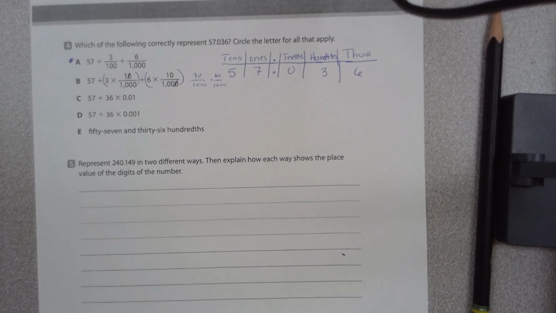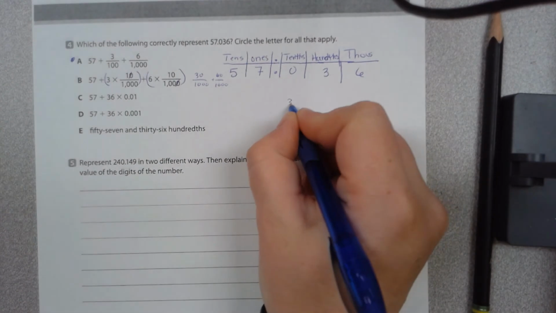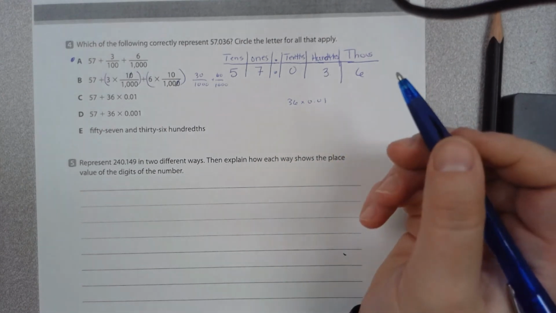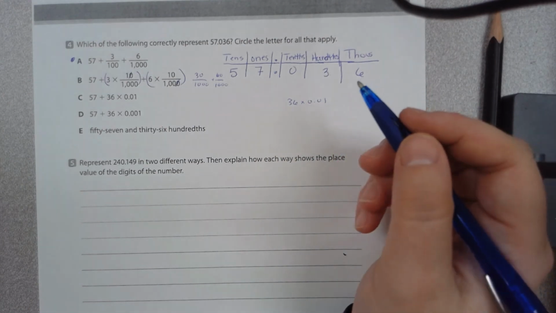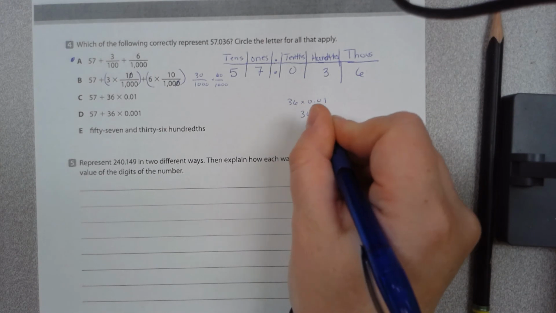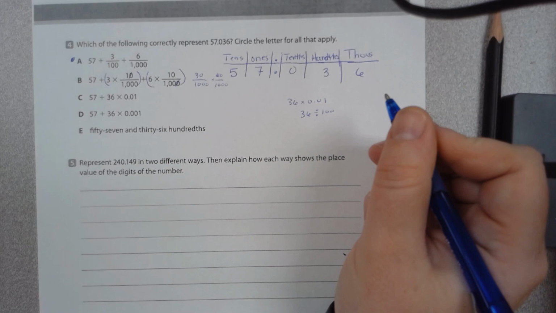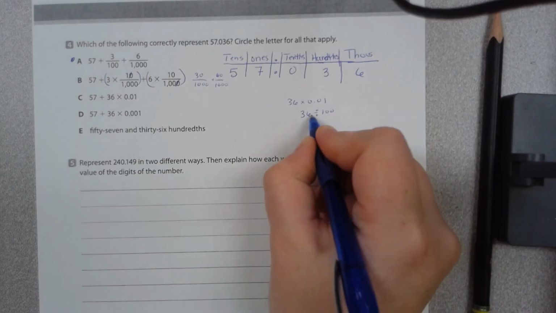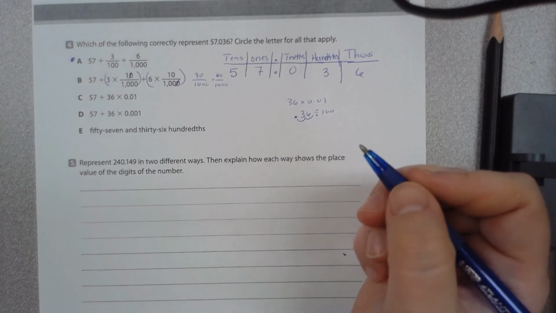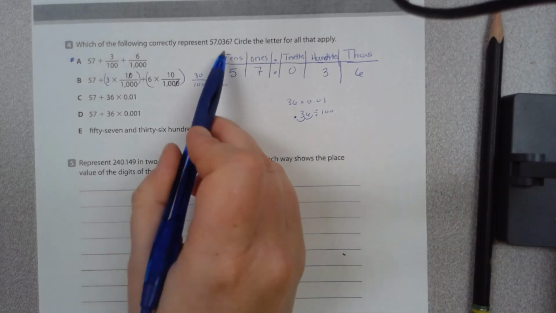All right, basically all you have to do is take your 36 times 1/100ths. That's the same thing as saying you are going to divide by 100. Okay. So if you were to divide 36 by 100, you'd move that decimal 2 places over, and you'd have 0.36. And we don't have 0.36.